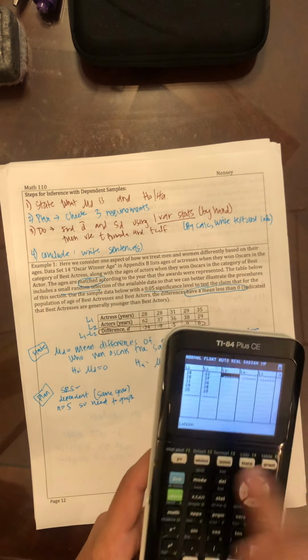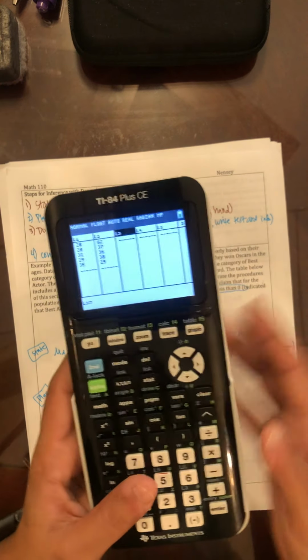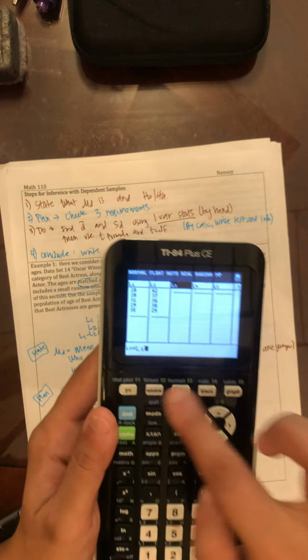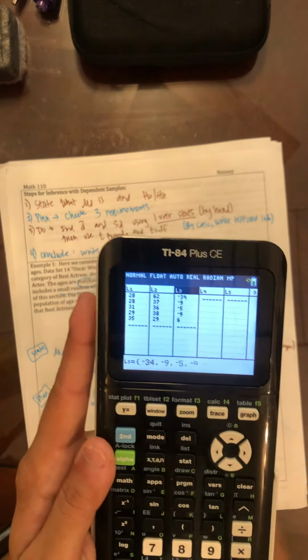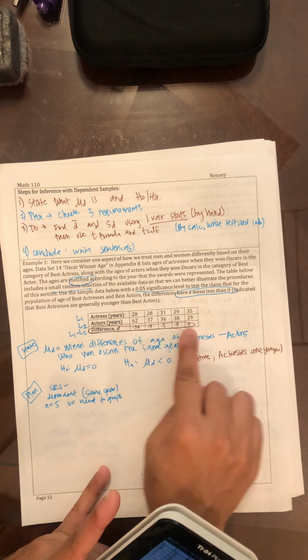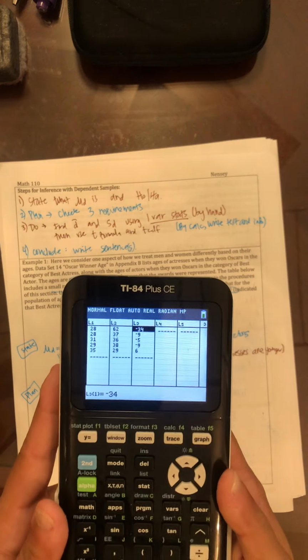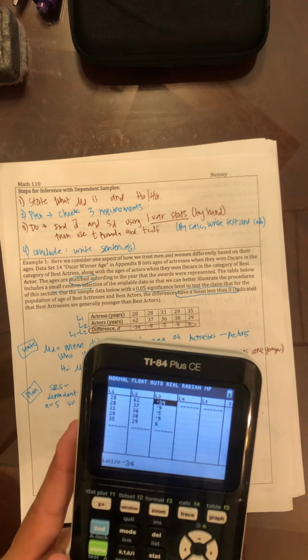Okay, now I don't actually have to type in the differences. Remember, if you highlight your list, you can type in second 1, which gets you L1, minus second 2, which gets you L2, and if you subtract that, those numbers actually appear. And the reason why I say that is because you're actually not given these numbers. You would have to calculate it yourself. And so there you go. You have those numbers, okay?